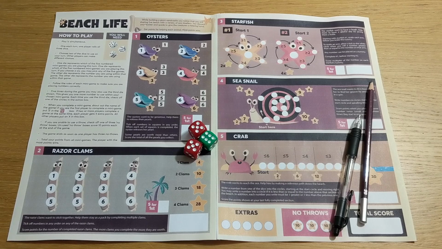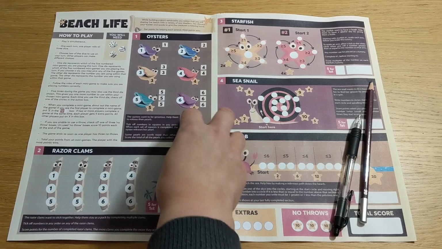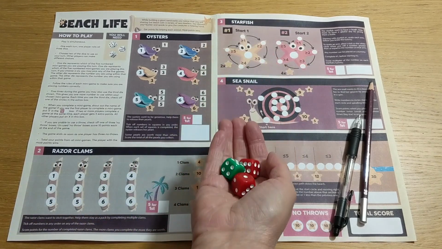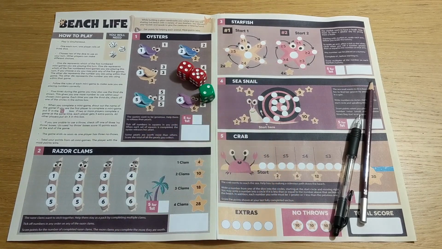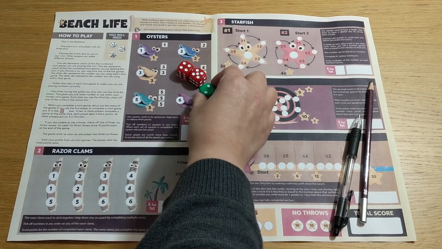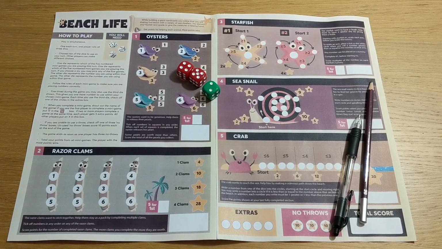Now, in Beach Life, you all play simultaneously. So one person rolls all 3 dice and everyone uses these 3 dice rolls to do something on their own placemat. Each player is going to choose 2 of the 3 numbers shown to use on their placemat. So let's go through what they mean.